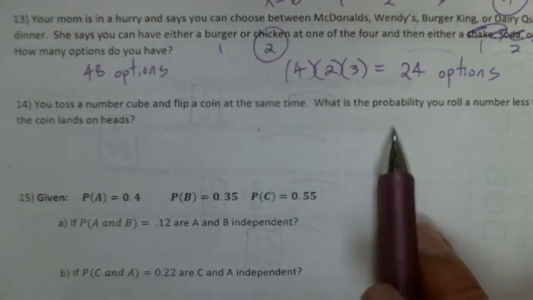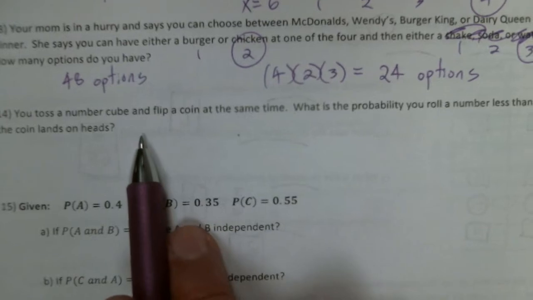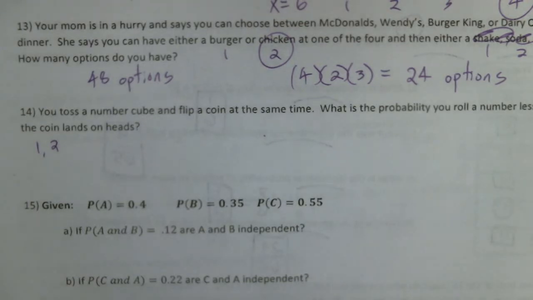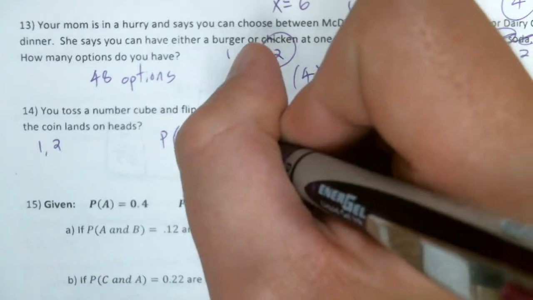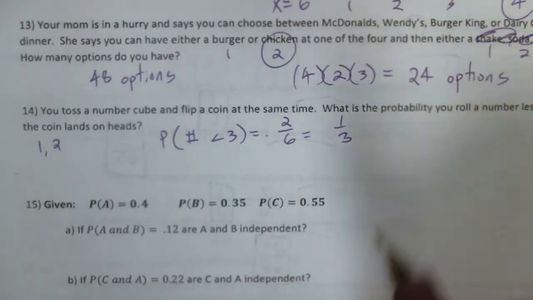All right, so what is the probability that I roll a number less than 3? On the number cube, less than 3, that's going to be 1 and 2. So what are the chances that I roll that? I'd say the probability of a number less than 3 is going to be equal to 2 out of 6. That's equal to 1 out of 3.